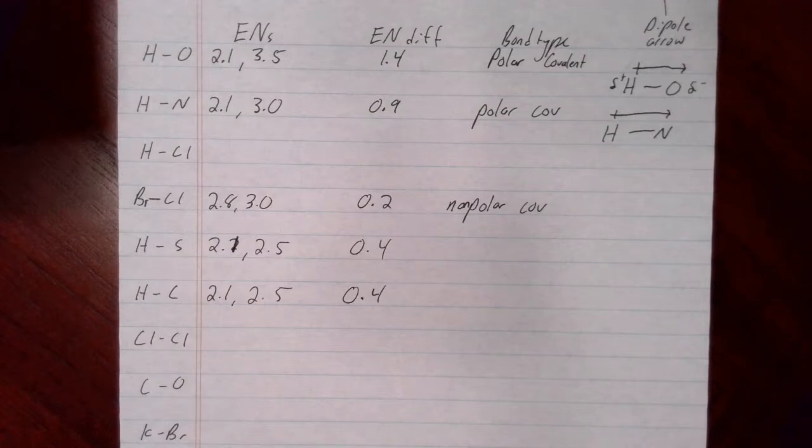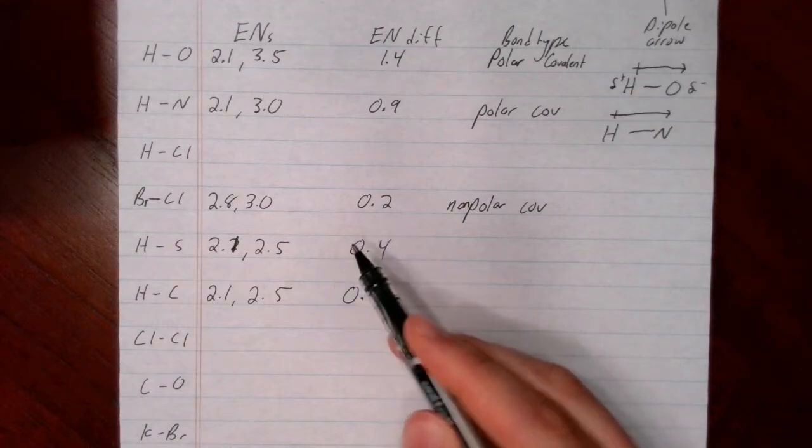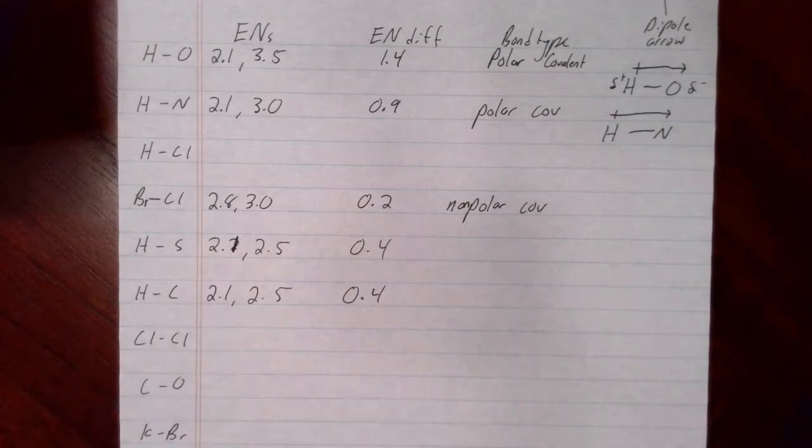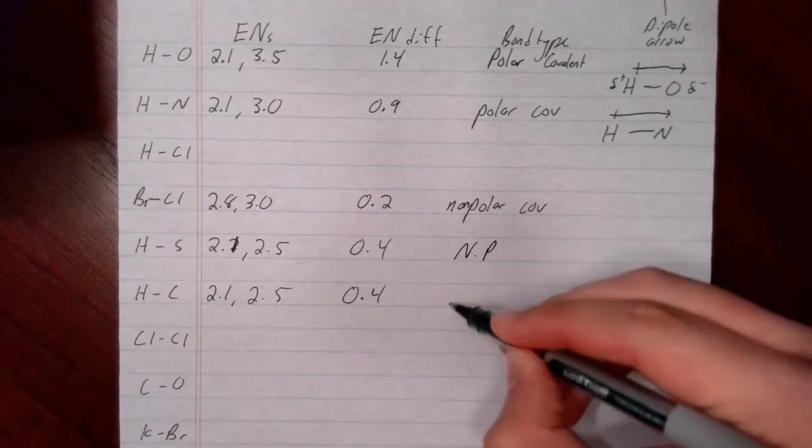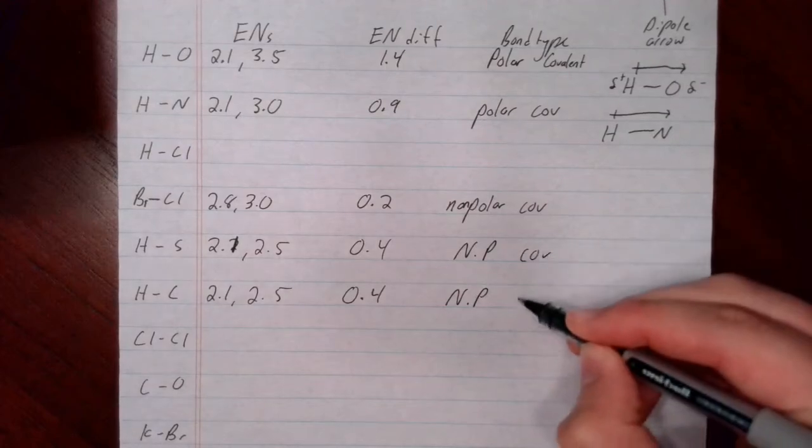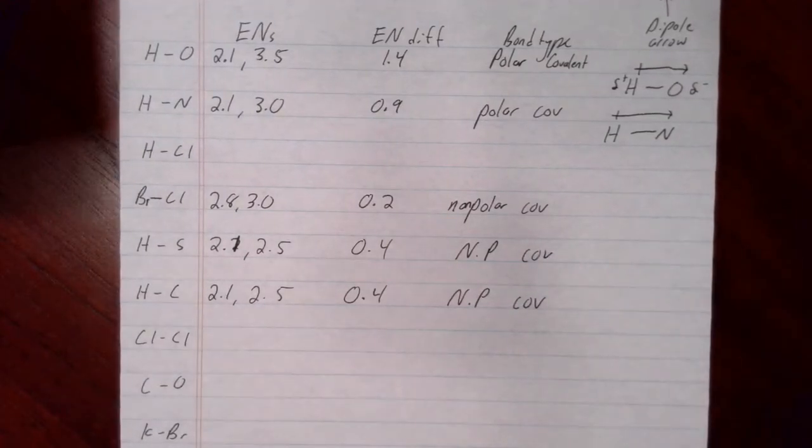So I said the rules weren't really hard and fast and set in stone, but typically we do want to consider 0.4 as being nonpolar, simply because the carbon-hydrogen bond is so common in organic chemistry that we'll discuss later, and we assume that is a nonpolar covalent bond. So you can go back and edit your notes previously if you want to. If you want to say that the electronegativity difference from 0 to 0.4 with 0.4 included is nonpolar, that's perfectly okay. But for the sake of this class, we'll label these as nonpolar covalent. Then there's no need to draw the dipole arrows if it is nonpolar covalent.